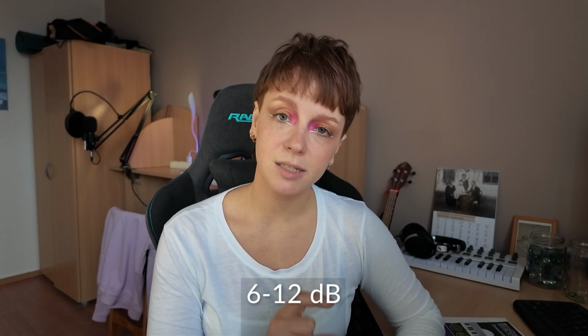Take down your track's volume so that the maximum volume of a clip would be between 6 and 12 decibels. Yes, it's not going to be as loud when you're creating your mix, but it really helps your ears not become fatigued later.